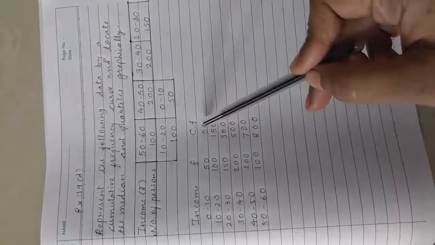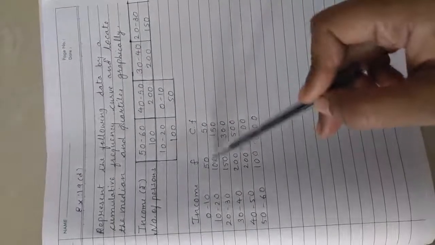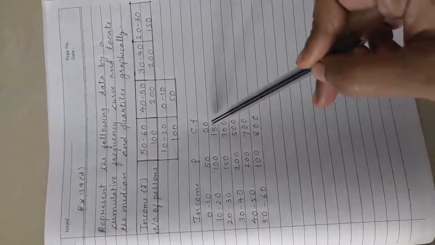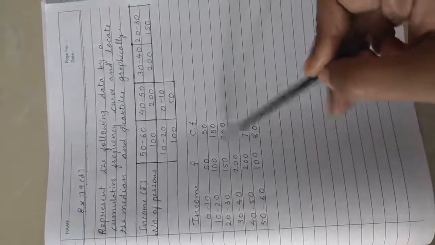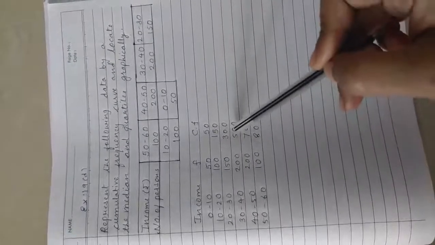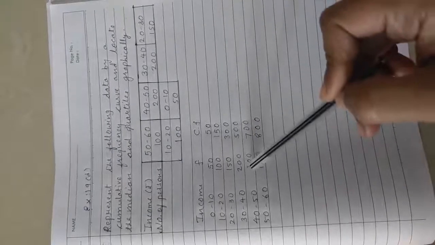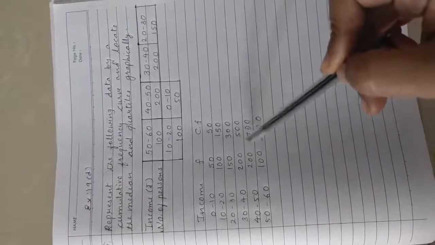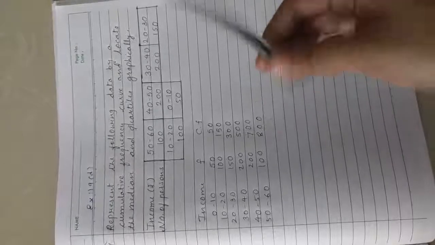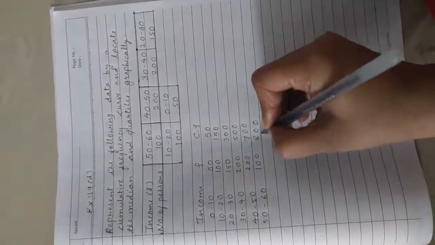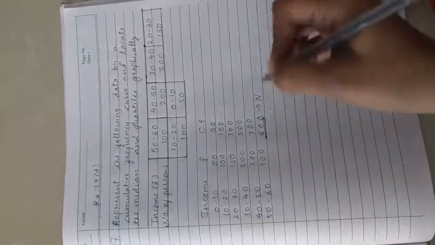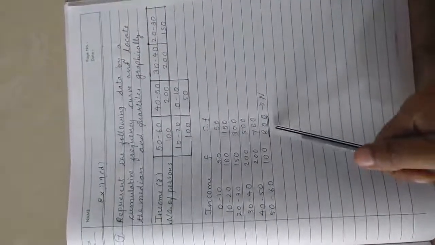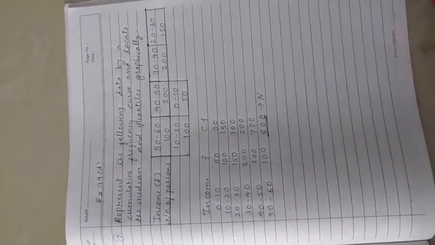First I write 50, 50 plus 100 is 150, 150 plus 150 is 300, 300 plus 200 is 500, 500 plus 200 is 700, 700 plus 100 is 800. So here, students, this is the total value, or you can say the n value, which we found at the last of our CF value.